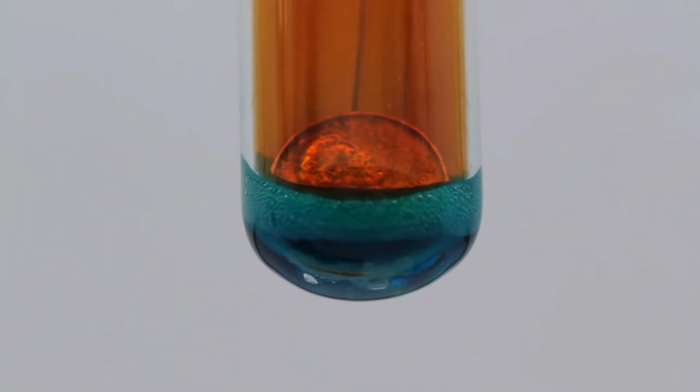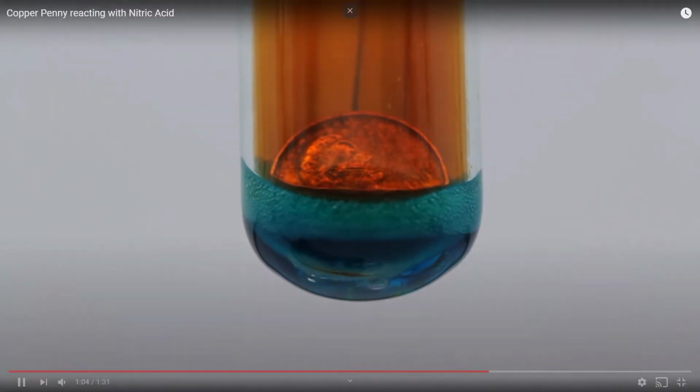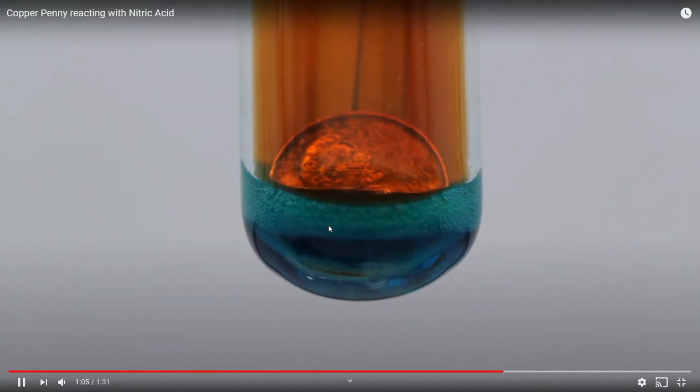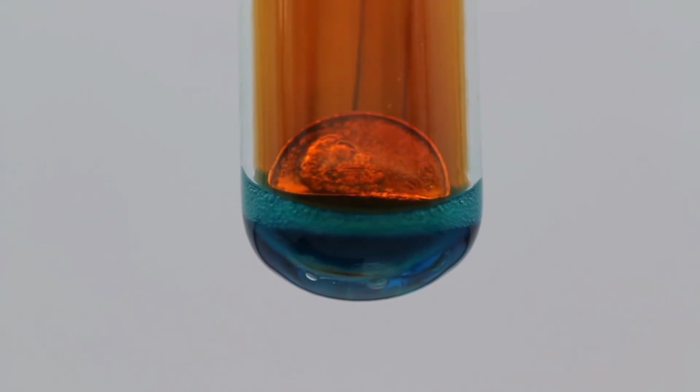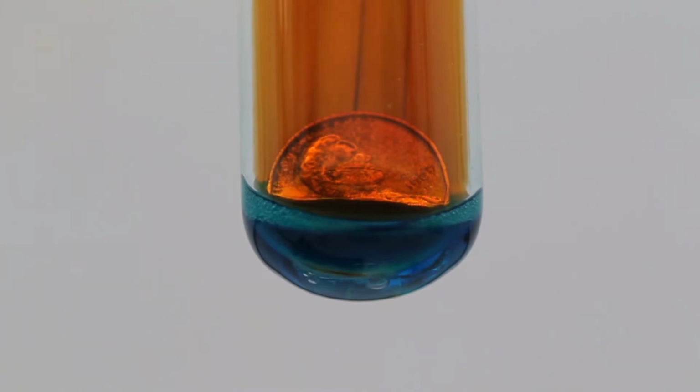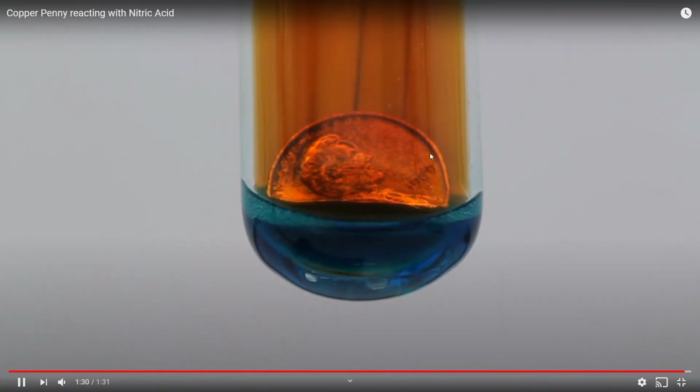All right, well, that reaction's mostly died down. In case you're curious, the penny survived after I was done with this. I think I pulled the penny out. It was shiny, but it was still a penny. Only a tiny layer of the copper was actually converted into copper sulfate. And I did check, and I did not violate any federal laws by doing this.